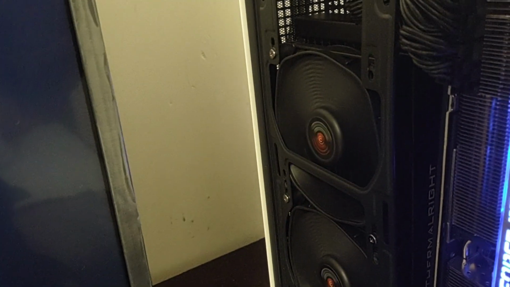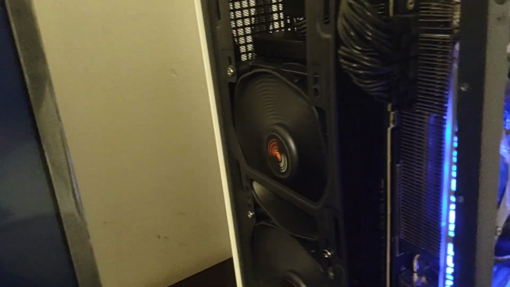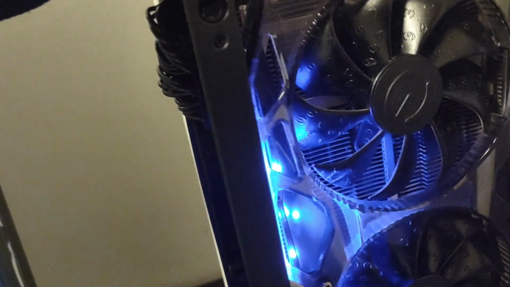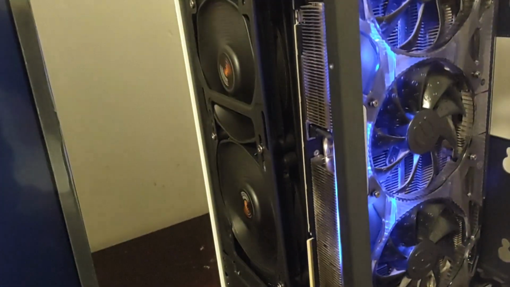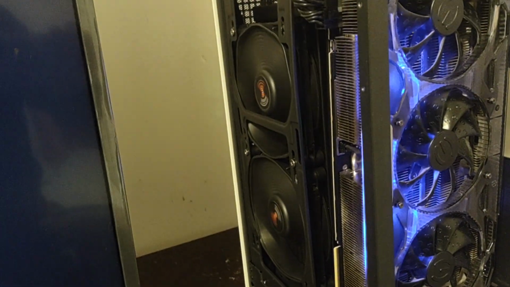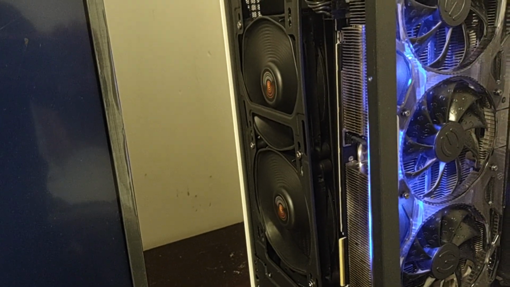Another thing you want to ensure is, to be honest, you want to get the cheapest, best motherboard you can get.